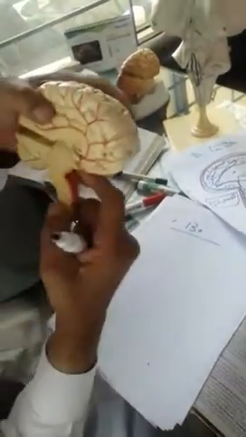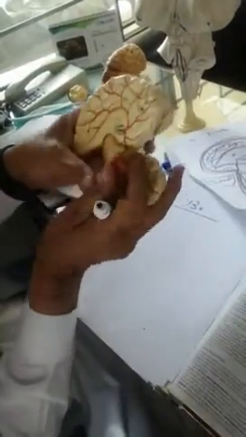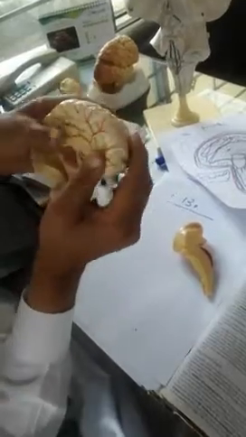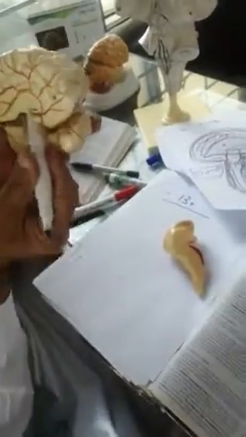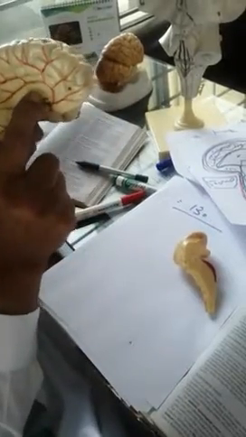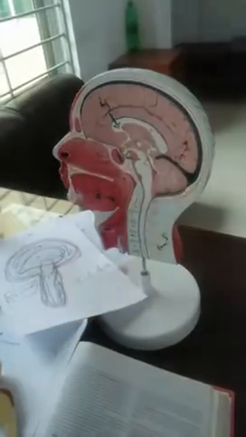Look, this is the cavity of the lateral ventricle. This one is the lateral ventricle, and this one is the third ventricle. And over here, you can see this is the fourth ventricle.